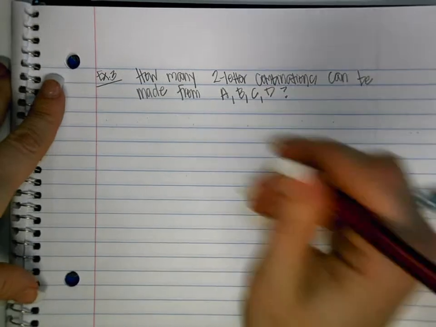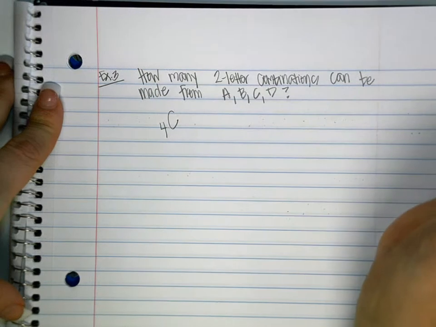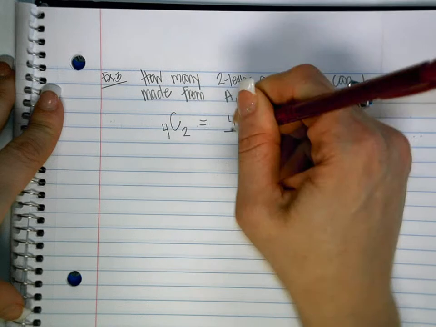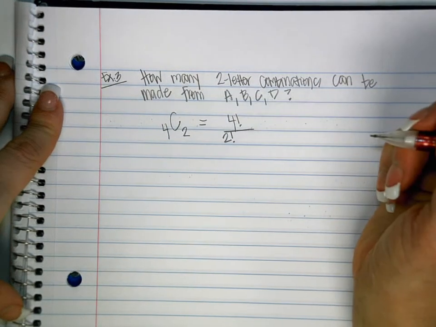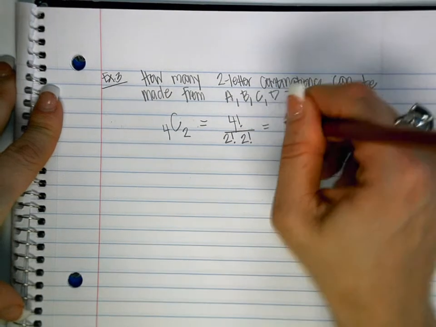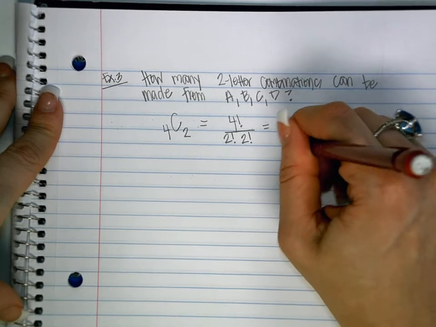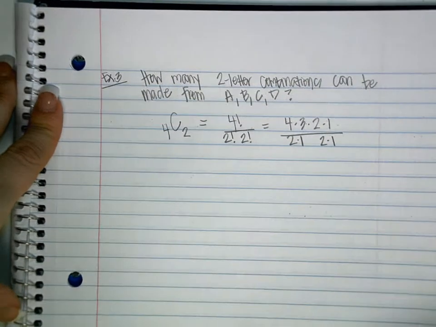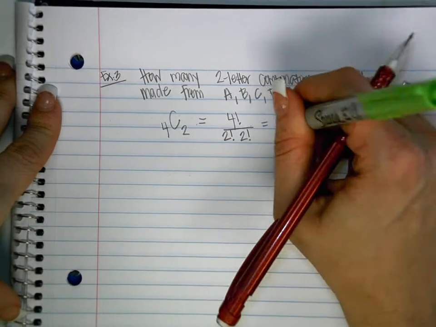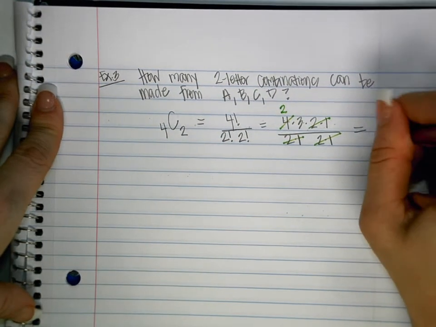To set this up, how many choices do we have to start with? 4 C, and how many are we picking? 2. So this would simplify to 4 factorial over 2 factorial multiplied by 4 minus 2, which is another 2 factorial. If you work this out, that's 4 times 3 times 2 times 1 over 2 times 1 and another 2 times 1. The 2 and 1 will cancel with one of them, and another 2 and 1 cancels with the other. So your answer should be just what? 6.